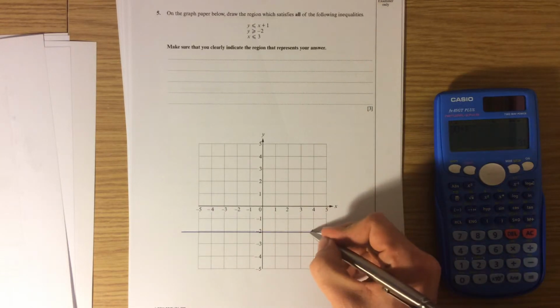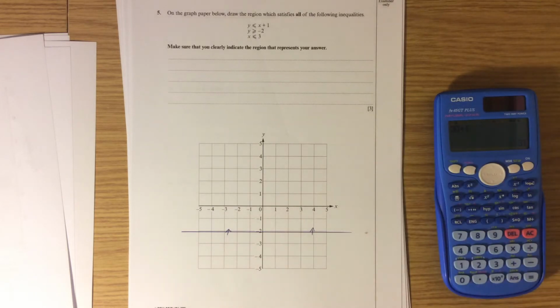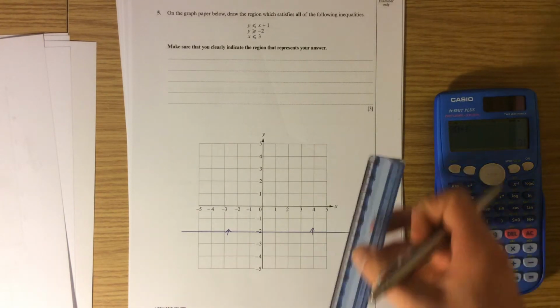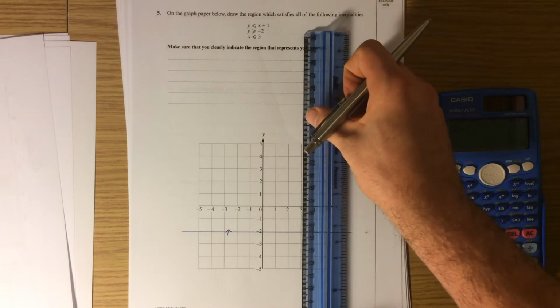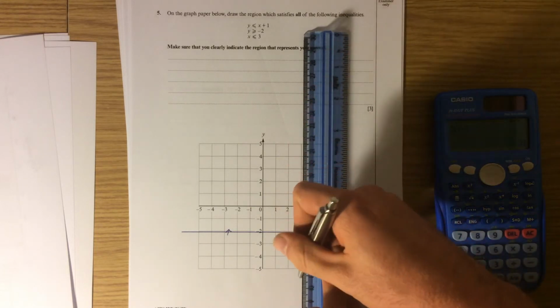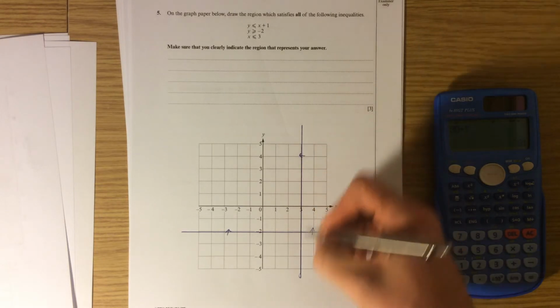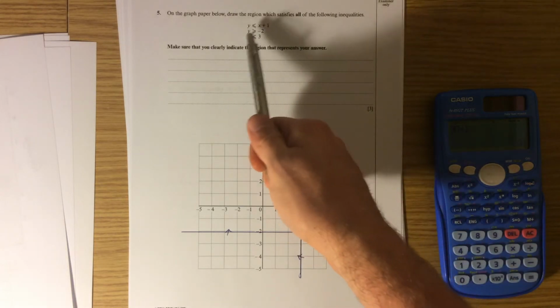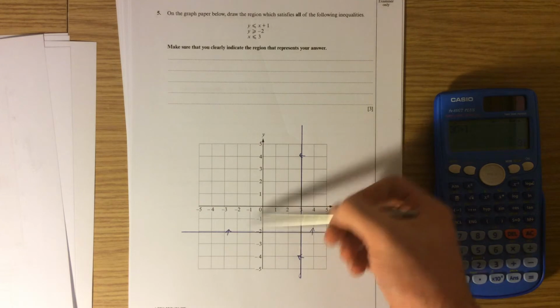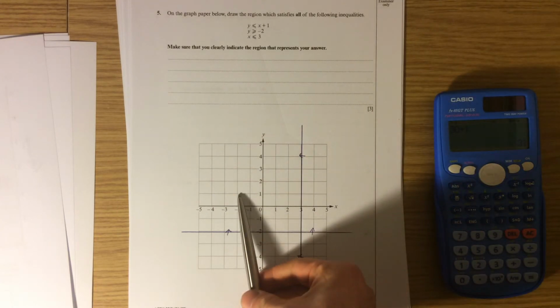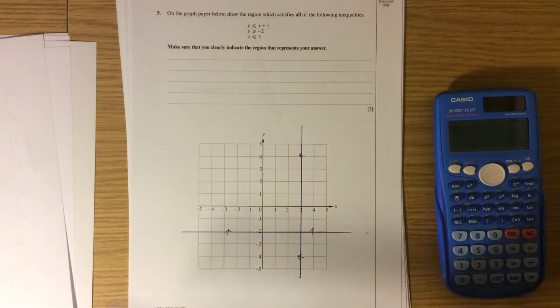So I'm going to just put a quick arrow there so that I know I want the points above that line. Then I'm going to address the one below that, and we're going to look at x has to be less than or equal to 3. So again, if I draw a line up here, every value on this side of the line will have an x value of less than 3. If I pick any point here, I will always have an x value of less than 3.